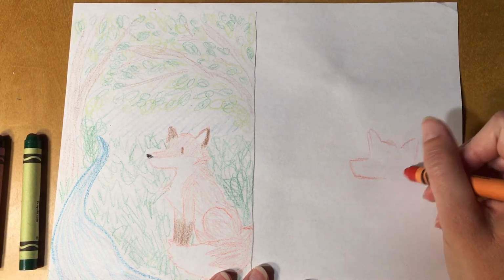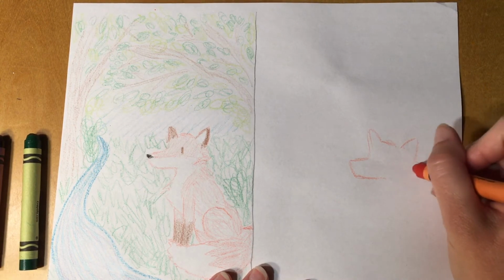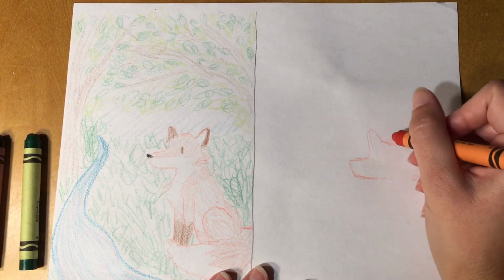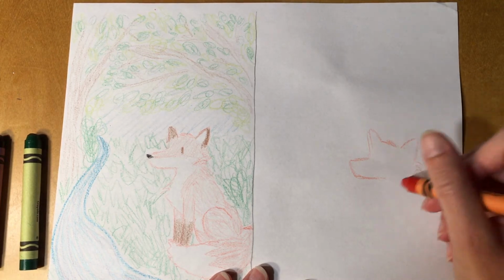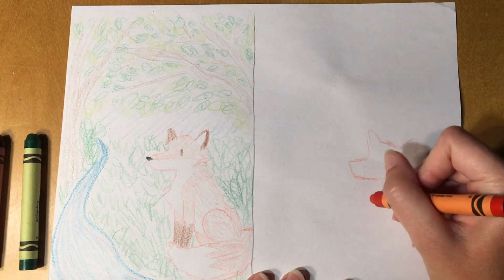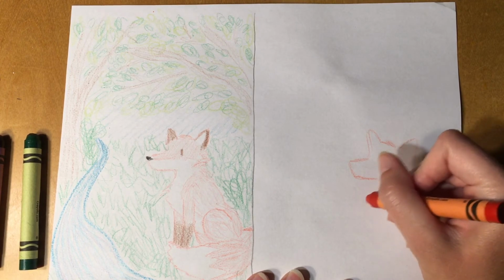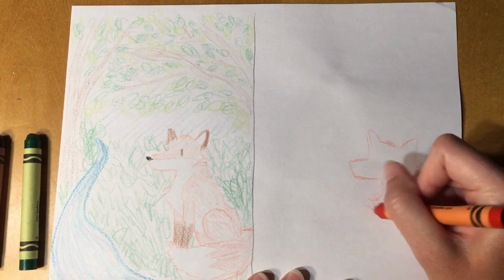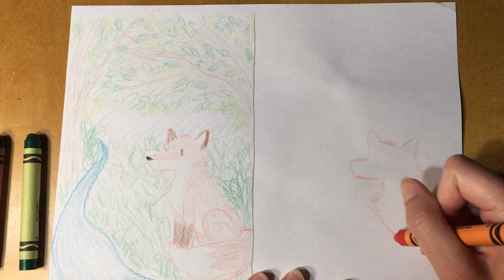Because I remember that this is my low key drawing, so the values are going to be mostly dark values. But if you want to sketch things pretty light, just to make sure you get everything in the right place, that works.